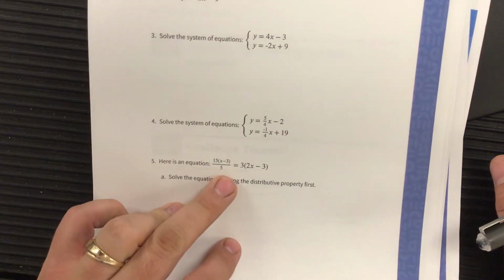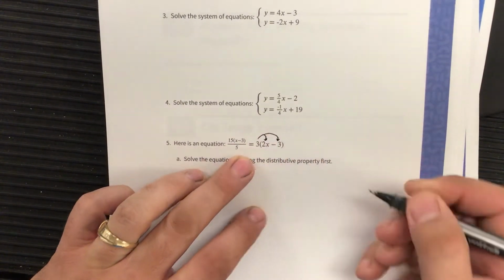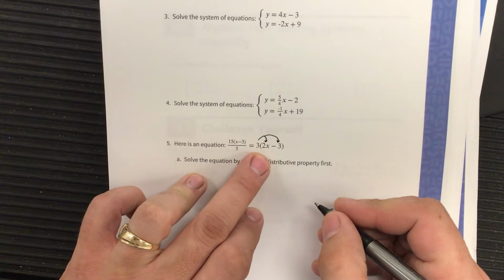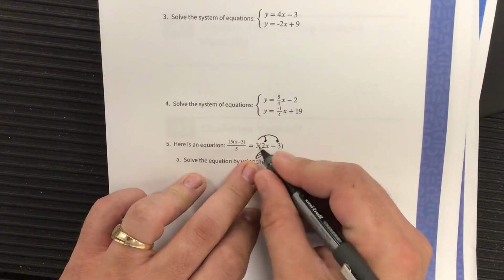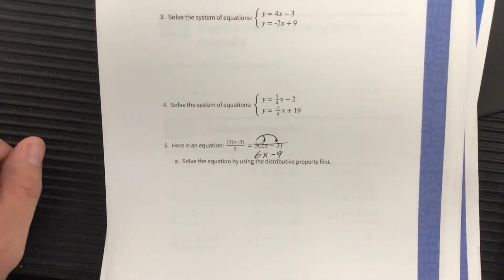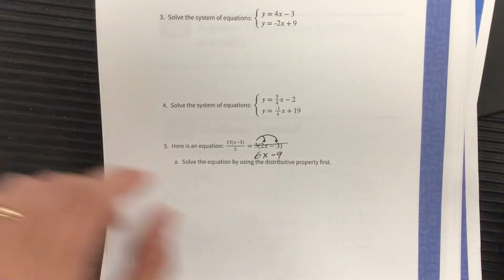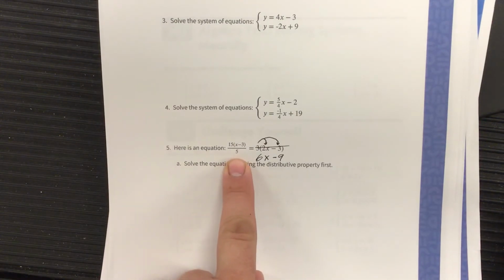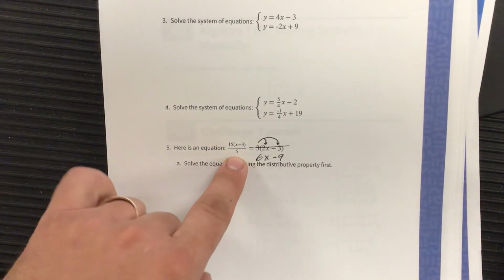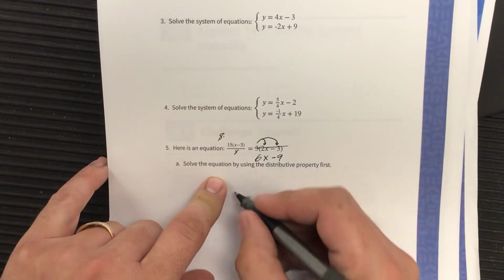All right, so here's what I would do for number 5. I would distribute, so help me with that. 6x minus 9. All right, so distribute. Now I would take everything times 5 to get rid of the denominator on the left. So if I take the left side times 5, oh look, this gets rid of that.